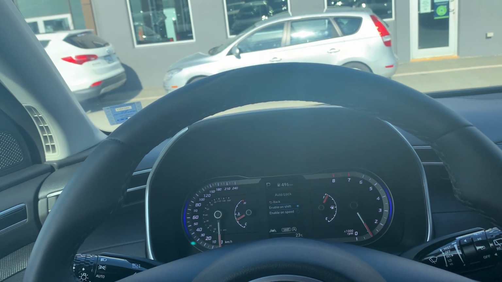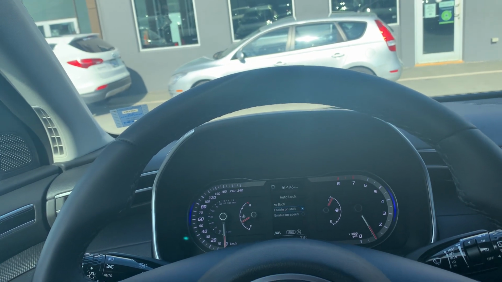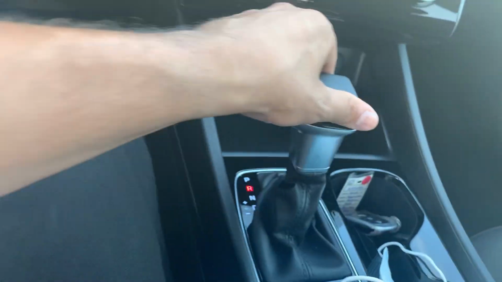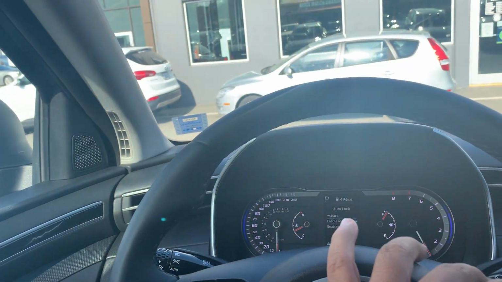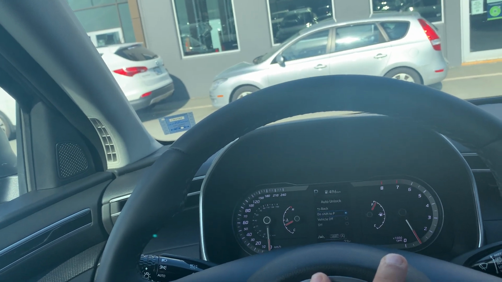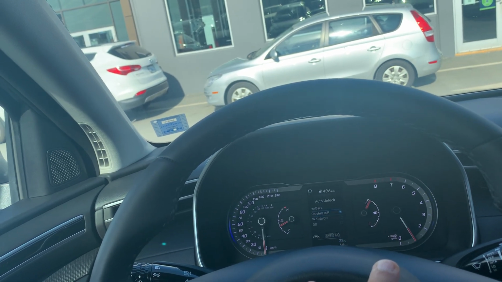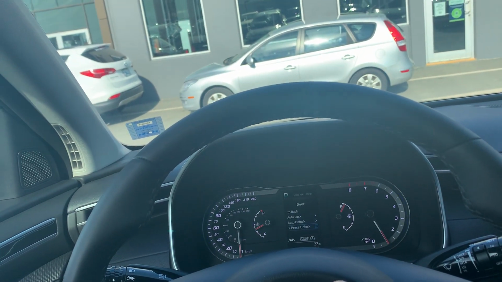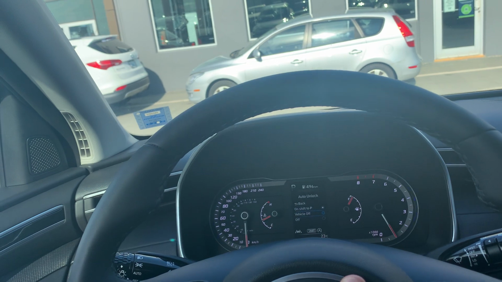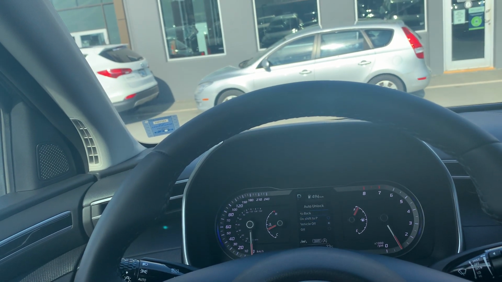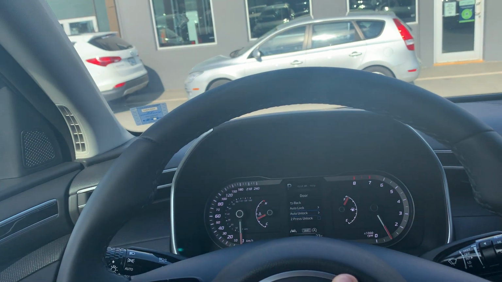Doors, auto lock, enable on shift or enable on speed, which means if I shift, the doors are going to be locked automatically. Auto unlock, that's basically on shift to P. So when I shift it to park, it automatically unlocks all the doors. You can also have it unlock when the vehicle is turned off, not when you shift to park. It depends how you like it to be.